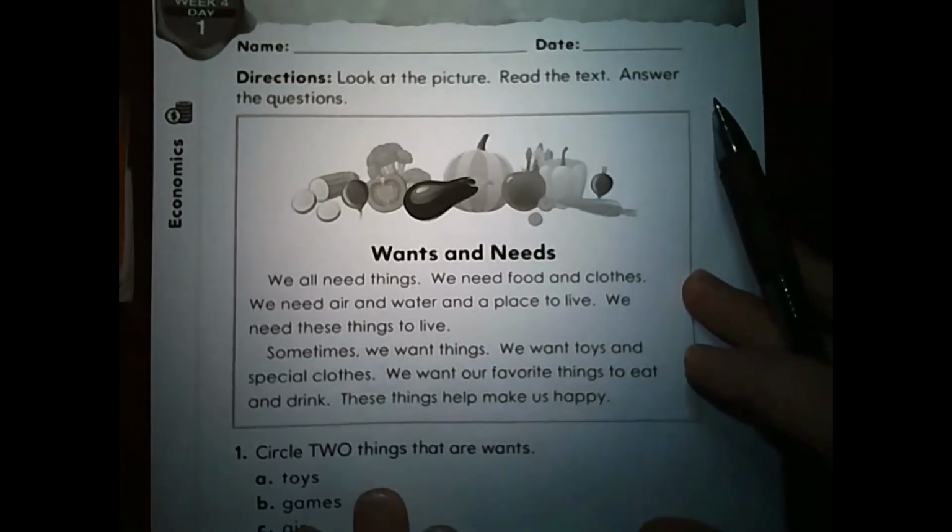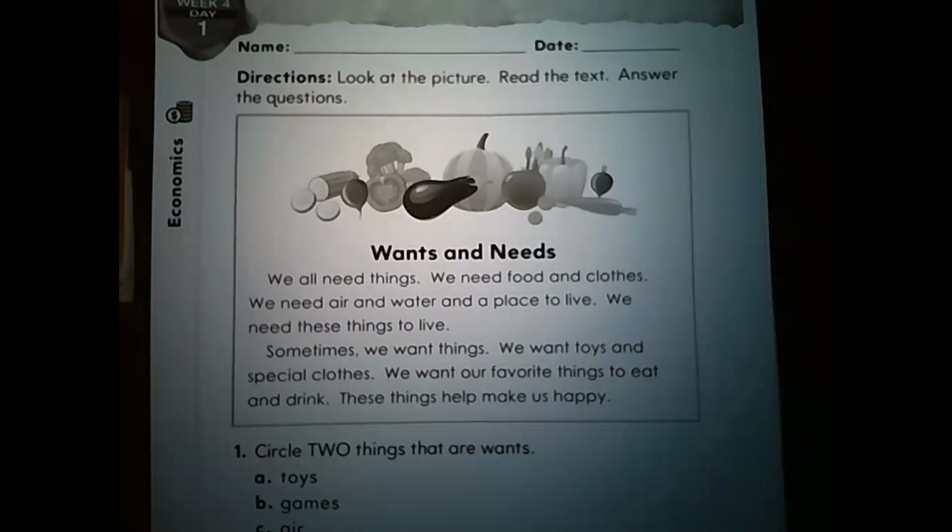Okay, so before we get to the questions down below, let's talk about our wants and our needs. Can you think of any needs that you currently have? I think the passage does a really good job telling us, we need clothes, we need food, we need air and water. What else do we need?